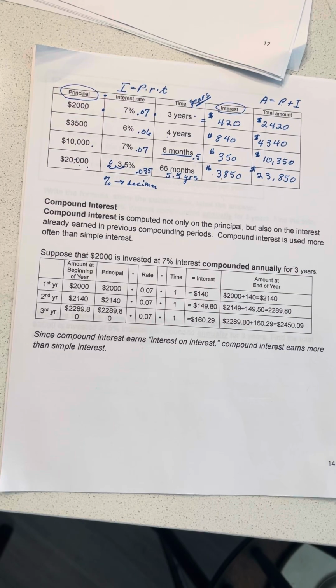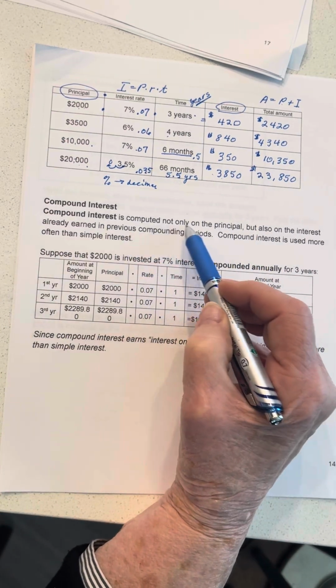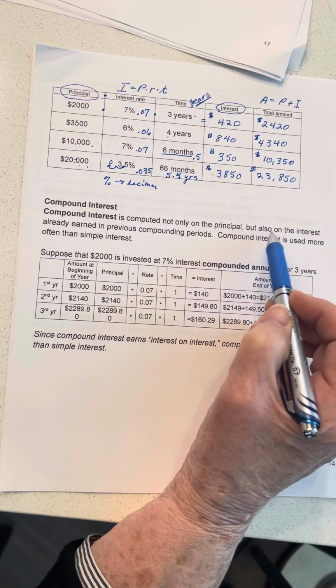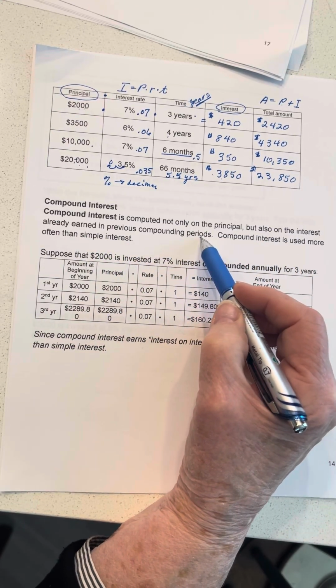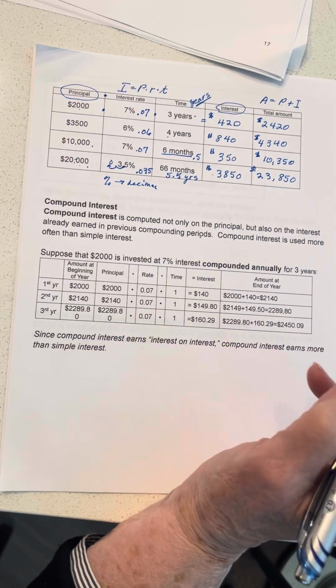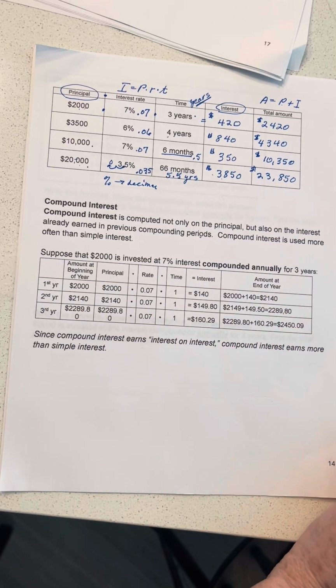You get more return on it. So the interest is computed not only on the principal, but also on the interest already earned in previous compounding periods. Compound interest is used more often than simple interest. I don't know about that. It just kind of depends on what you're talking about and where your money is and where your money needs are.